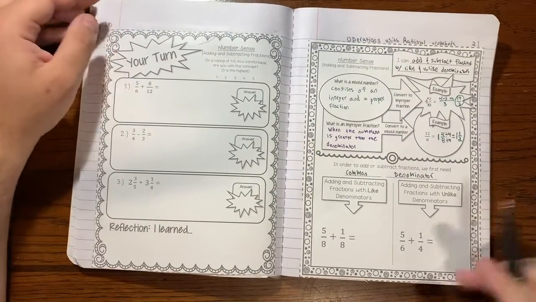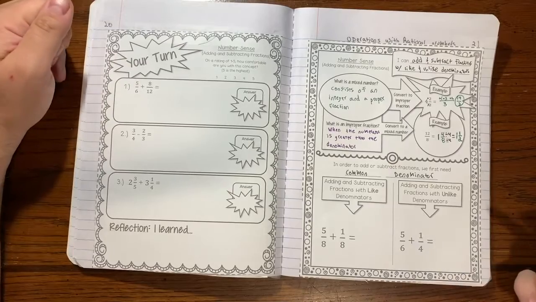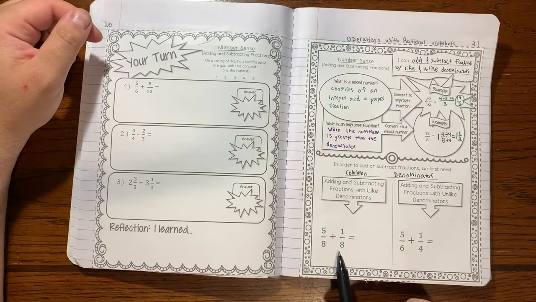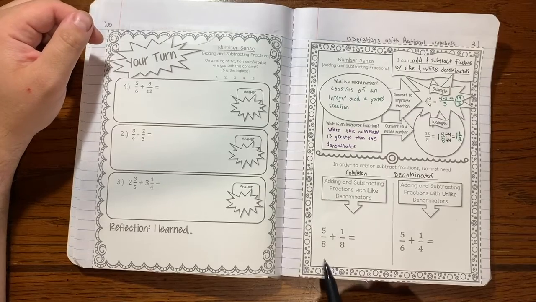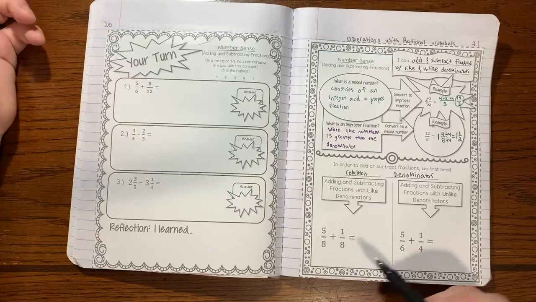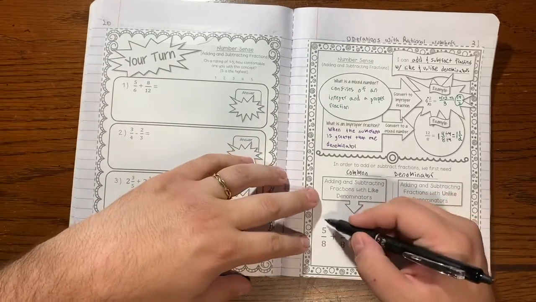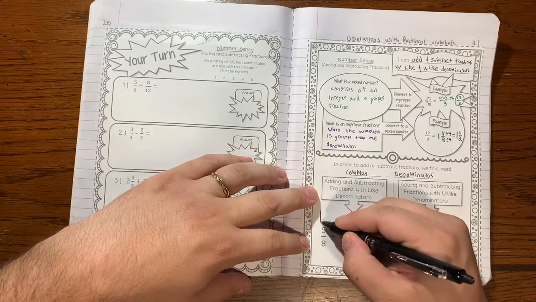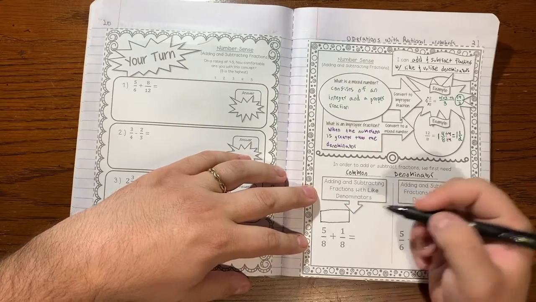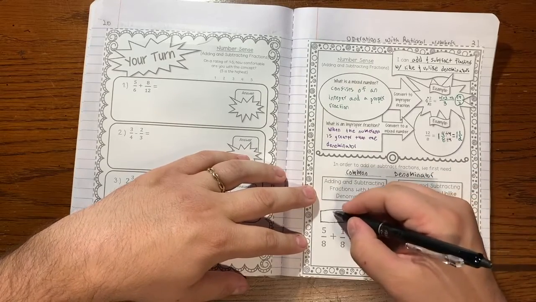So let's bring it down to these 2 examples here. The one on the left, these already have like denominators. They're already a common denominator, right? They're both in eighths. So it's easy to add these together. For example, let's make a whole, and I'll show you with a model. And let's divide it into eighths.